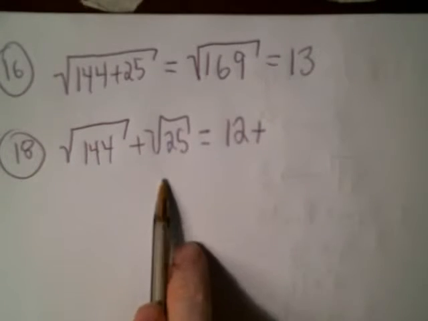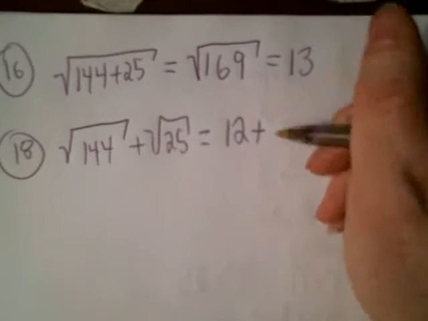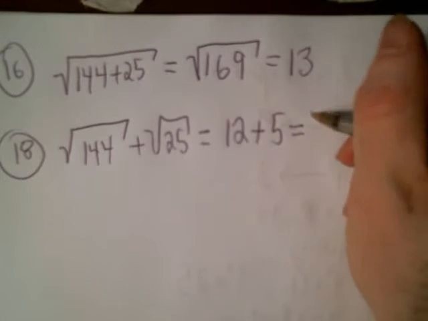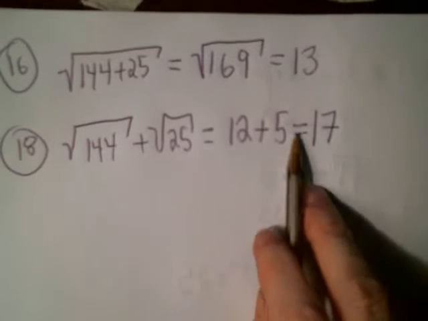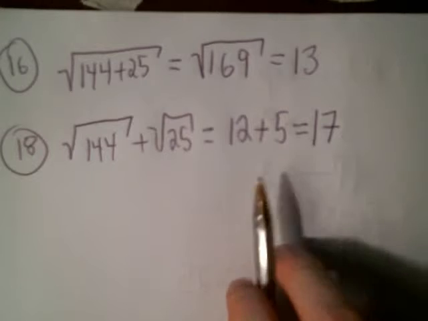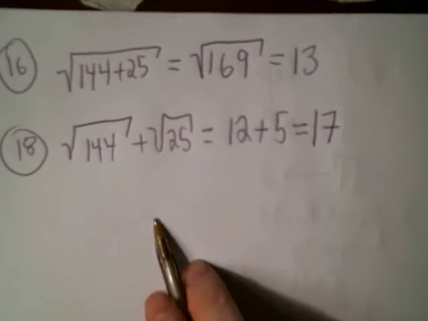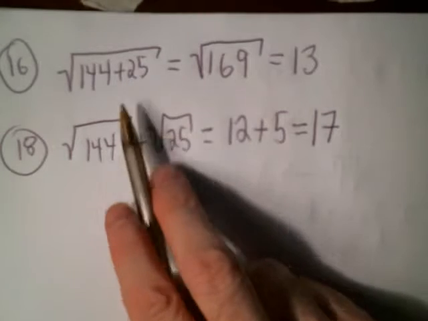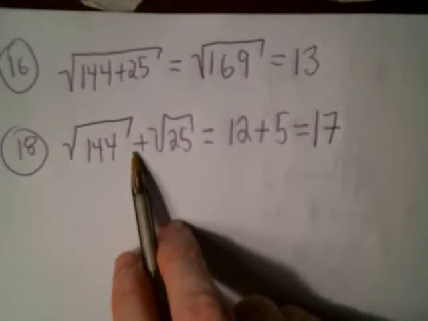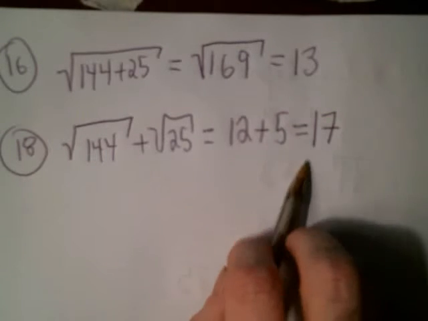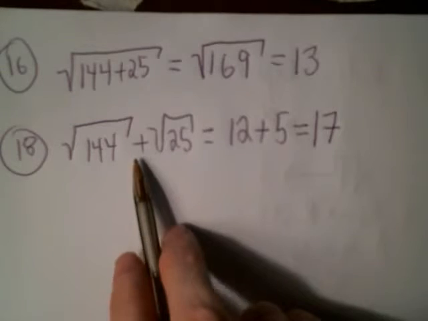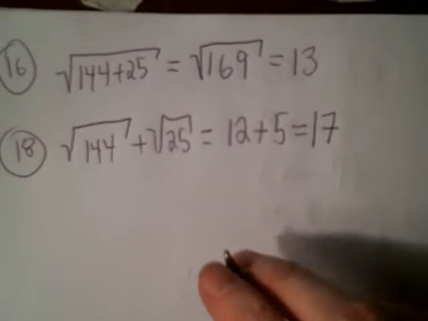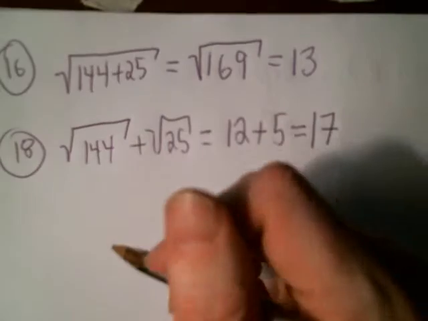So I just do each one separately, and then plus the square root of 25 is 5. And add those, 17. Obviously, it's a different answer, right? So the main takeaway from here is that this guy and this guy will typically be different answers. I mean, maybe you'll get lucky every once in a while, but not usually. Okay, so just be careful.